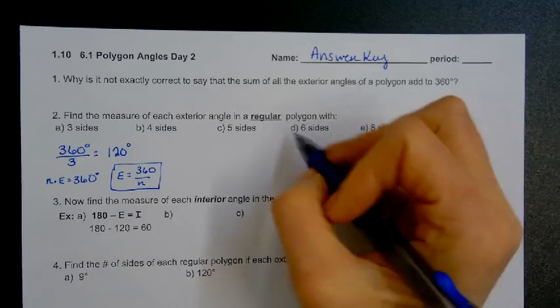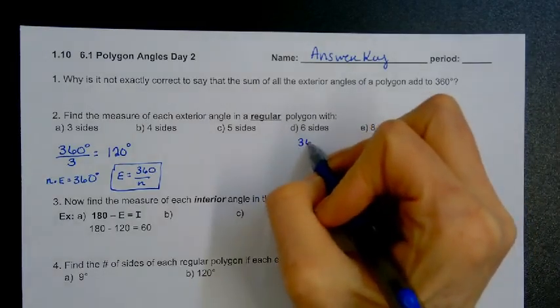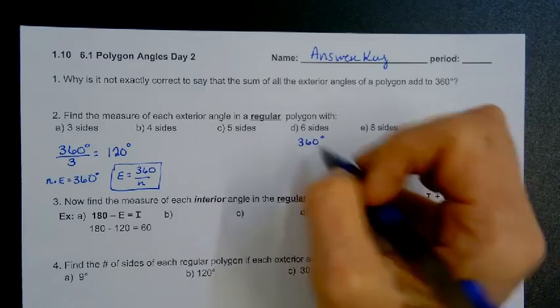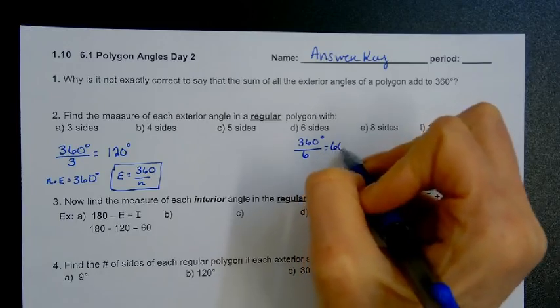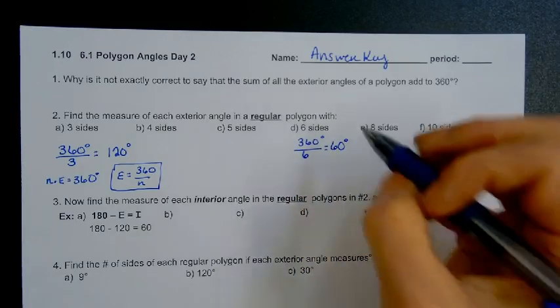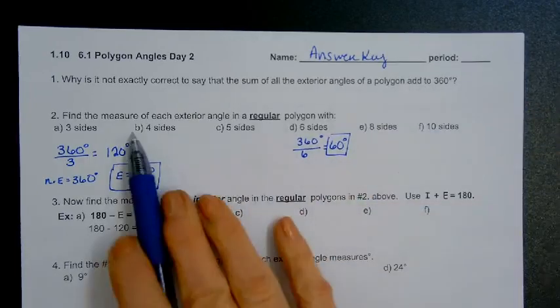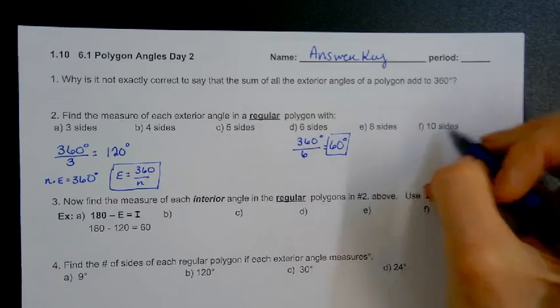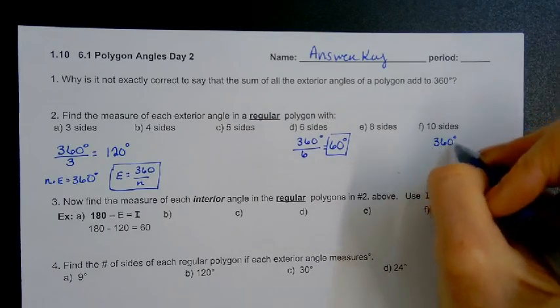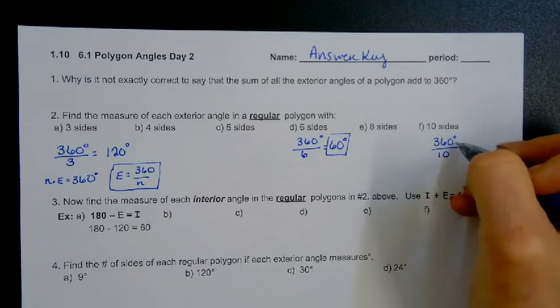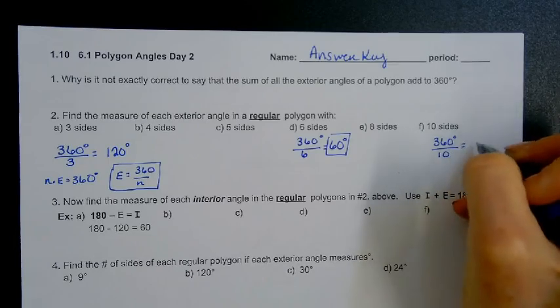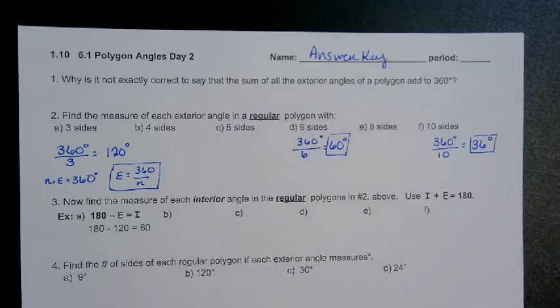So we just take 360, I'll do letter D. We take 360, that's how many degrees the exterior angles have. And it's a regular polygon, so if we divide by 6, we can see that each angle is 60 degrees. And you're going to do the same thing for B, C, E, and F. I'll do F. You take 360 degrees, and we divide it by 10 sides. 10 sides means 10 angles. 10 interior angles, and it also has 10 exterior angles. So if we divide 360 by the 10 exterior angles, that tells us that each angle is 36 degrees. This is of a regular polygon.